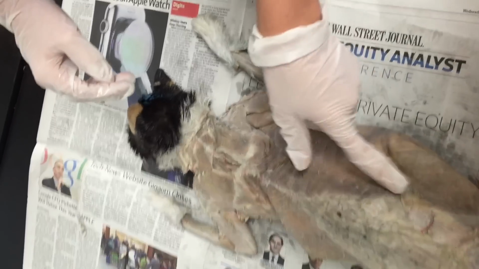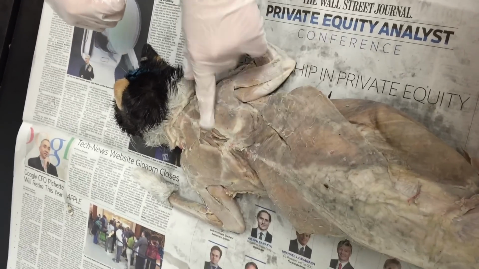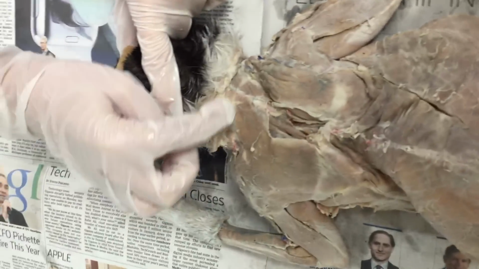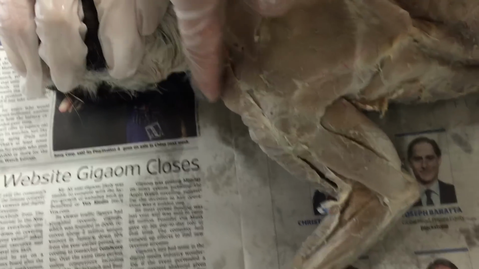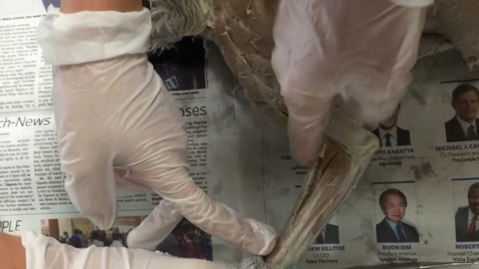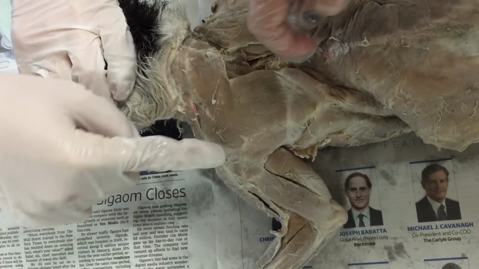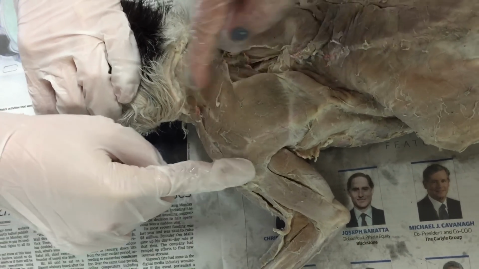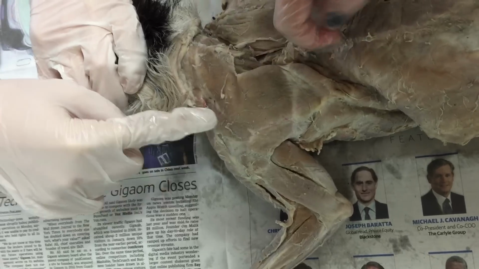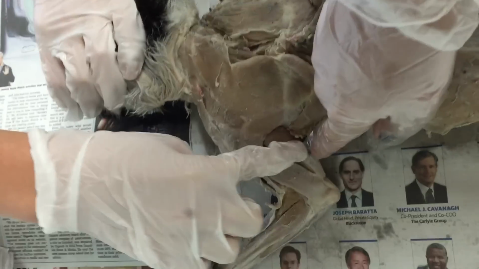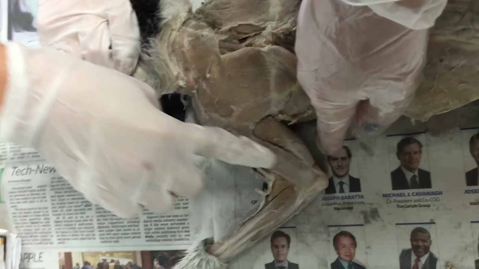Latissimus dorsi, spinotrapezius, acromiotrapezius, clavotrapezius. This one is clavobrachialis, brachioradialis, spinodeltoid, acromiodeltoid, levator scapulae, triceps longus, triceps lateralis.